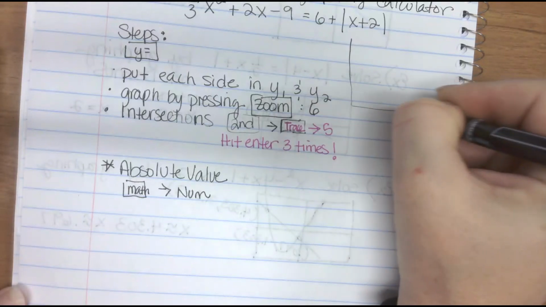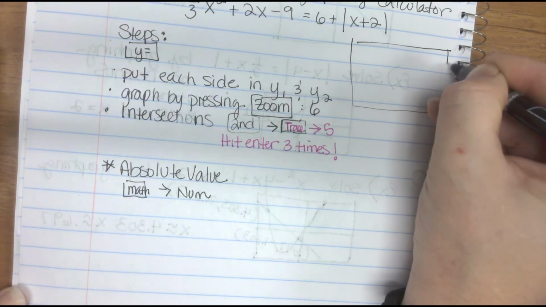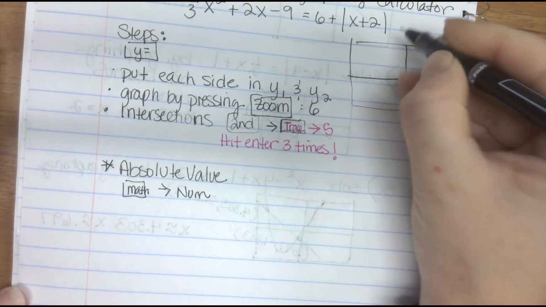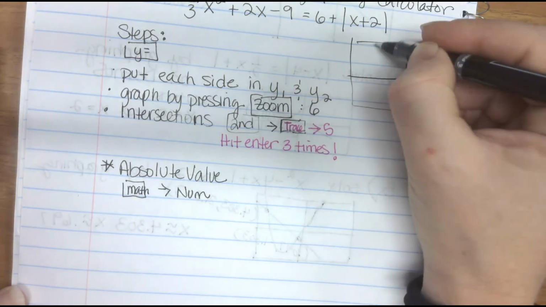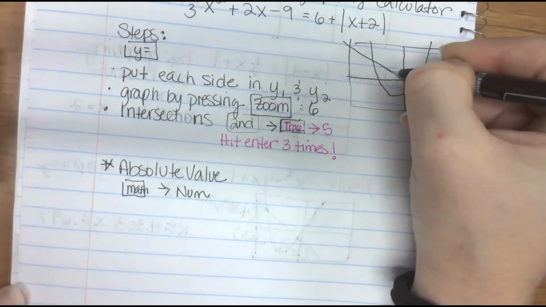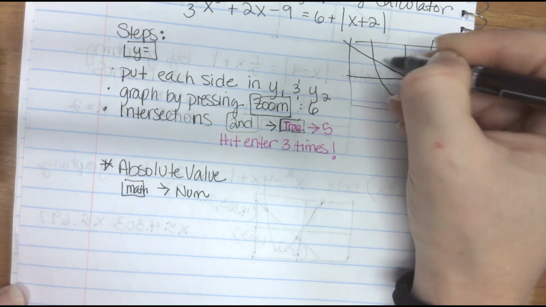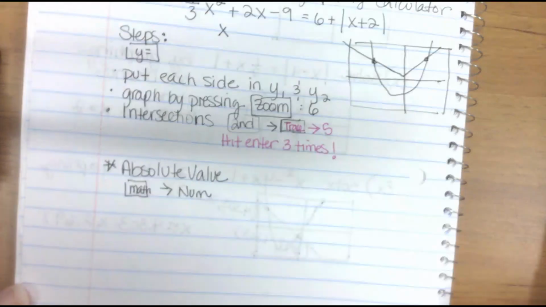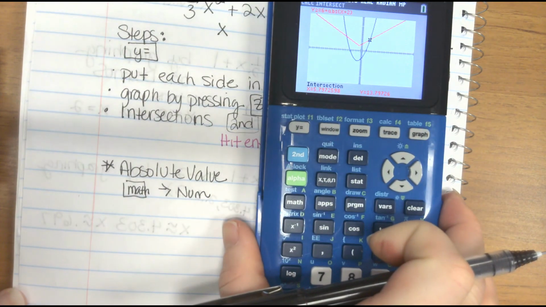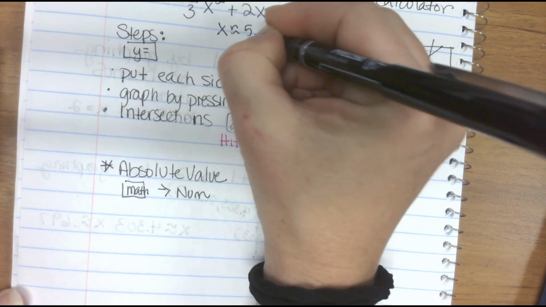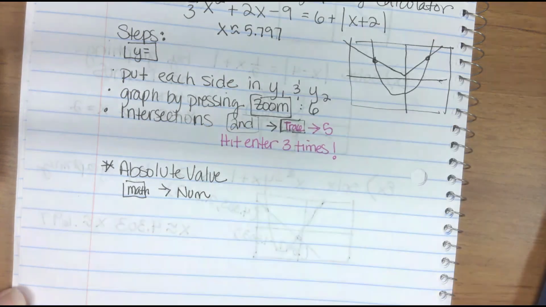I'm going to draw my little screen. Looks something like this. And then I'm just going to write my answers down. One of them was the X, so 5.797. That was my first one.